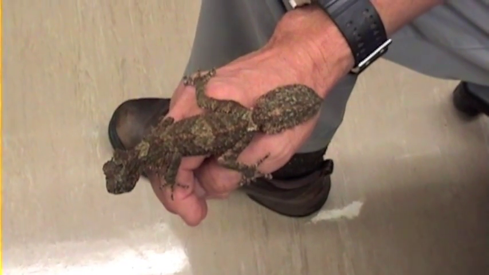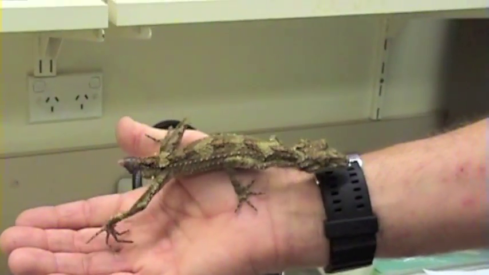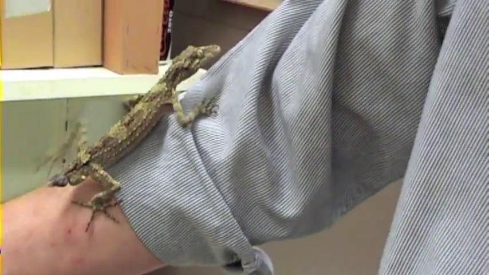I'll just show you what's at stake here. These specimens here were given to me by national parks quite recently. This is one of our native geckos. It's a leaf-tailed gecko which is found in the rainforests here in South-East Queensland. These animals are just absolutely beautiful.